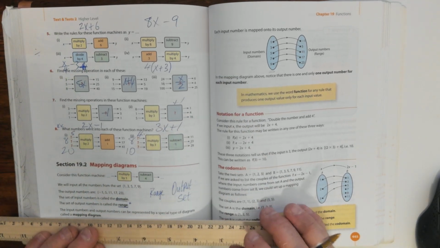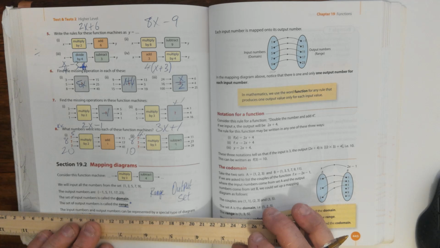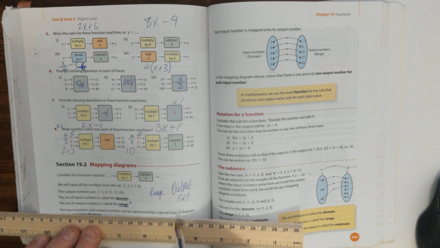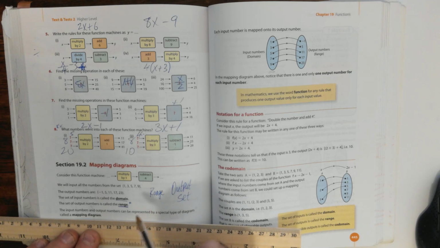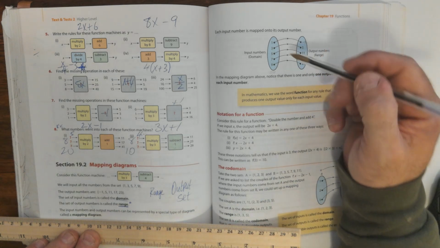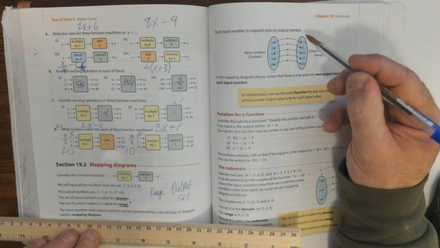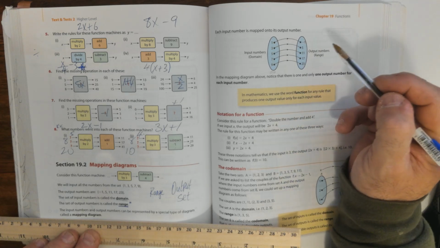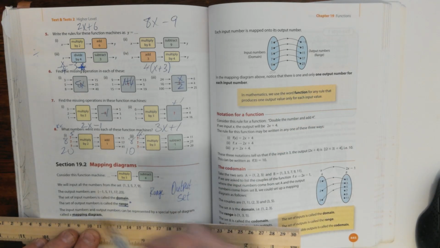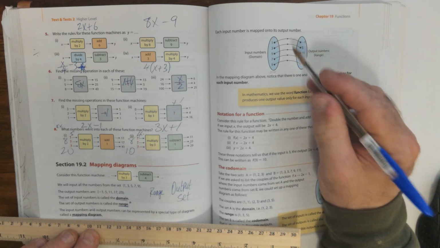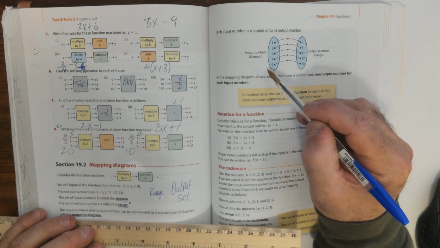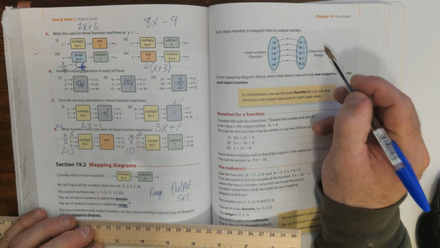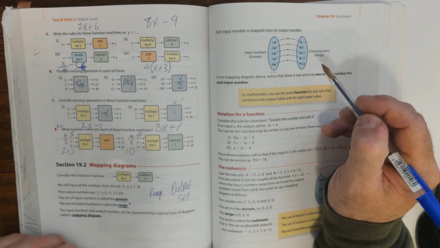So my terminology, continuing to read carefully, we're back here. I don't want to skip anything. The input numbers and output numbers can be represented by a special type of diagram. So when you put your domain set together with your range set and you map the input to the output with the arrow, then you have a mapping diagram, which is what this entire thing is here, where the domain set is given and the output numbers are given.